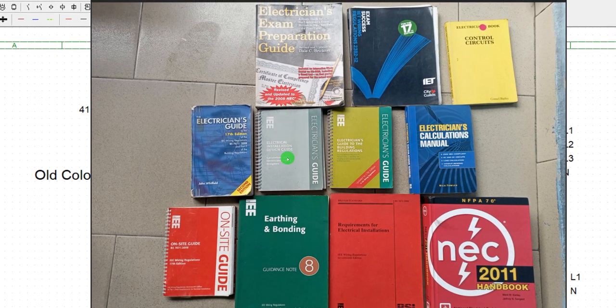This is your book. This particular book is for calculations for designers and for electricians. This book will enable you to understand how to design an electrical project, and all the associated calculations within your design, you find it here. Okay, you can also get these books from Amazon. All right, Google them on Amazon, you get them.